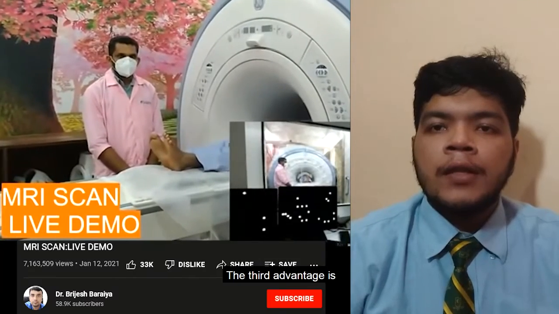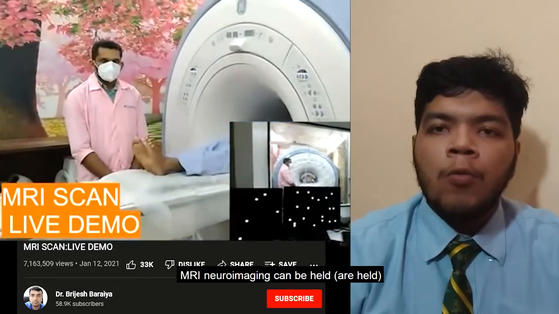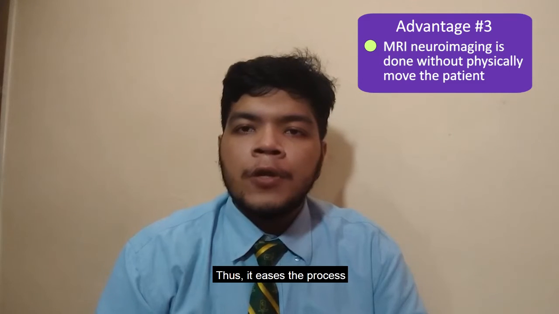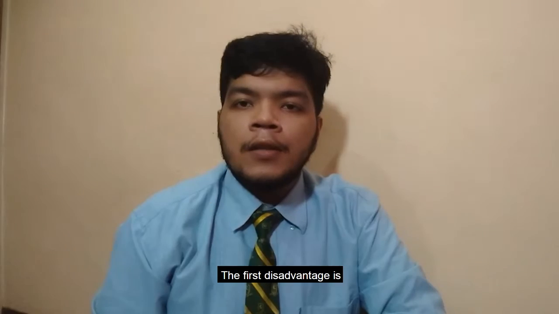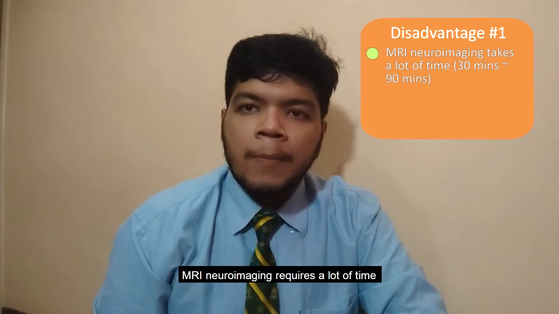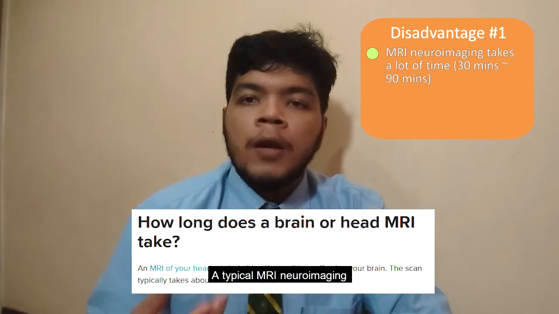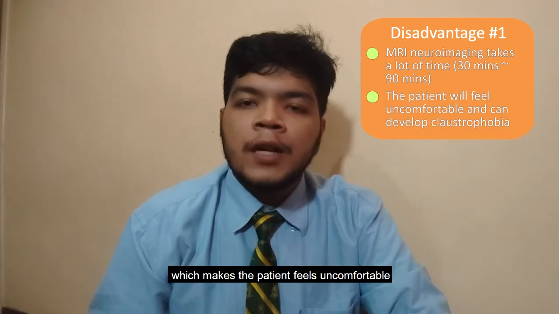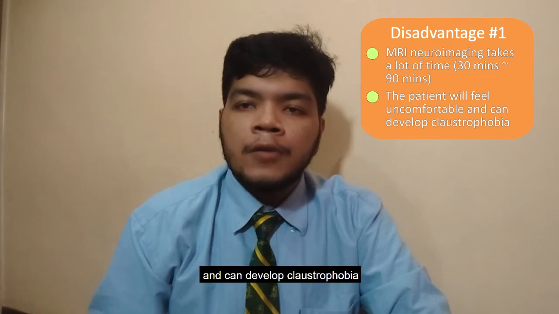The third advantage is MRI imaging can be held without having to physically move the patient. Thus, it eases the process of taking multiple images. The first disadvantage is MRI imaging requires a lot of time when taking multiple images. A typical MRI imaging takes about 30 to 90 minutes, which makes the patient feel uncomfortable and can develop claustrophobia.